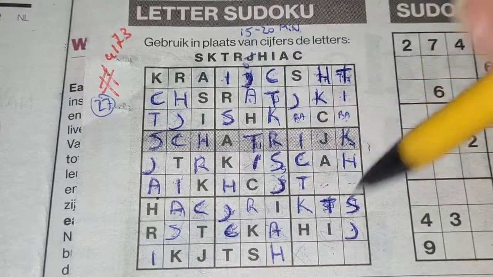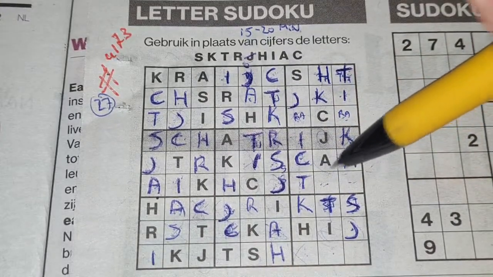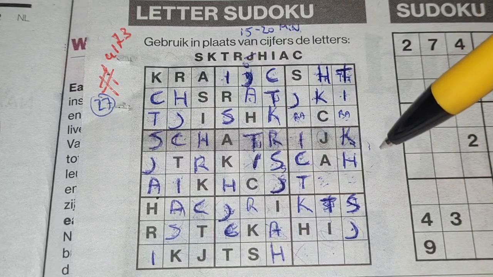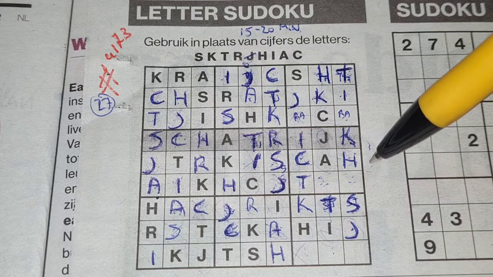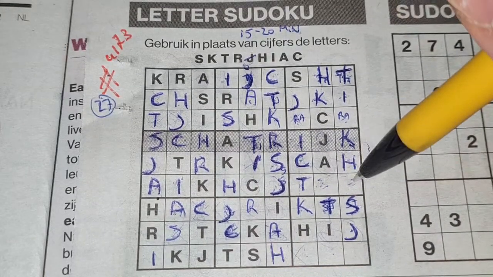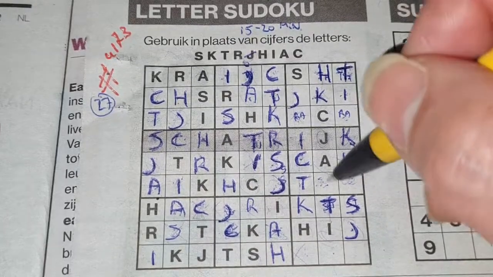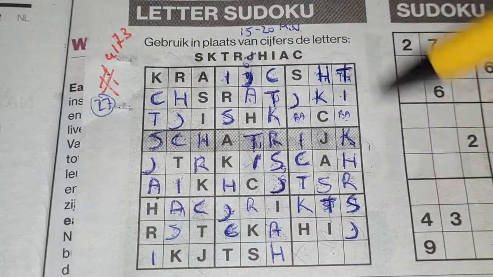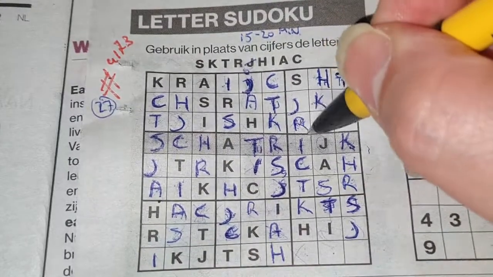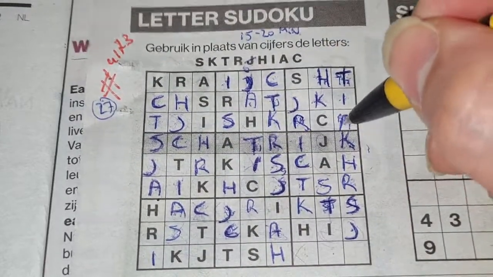Two missing letters in this big square for letters. S is missing and the R is missing. S and the R. We have an S there, no S there. S should be here and the R goes there. Now we have an R there, so this box can't be R anymore. That box should be an R. And this box should be an A.